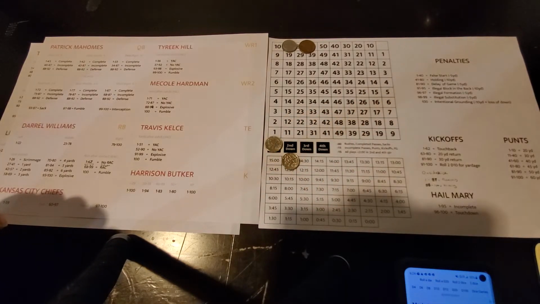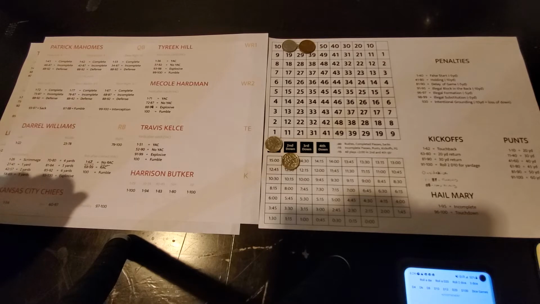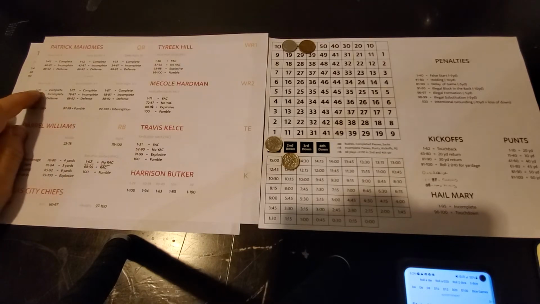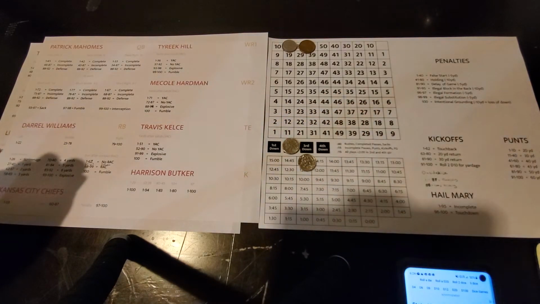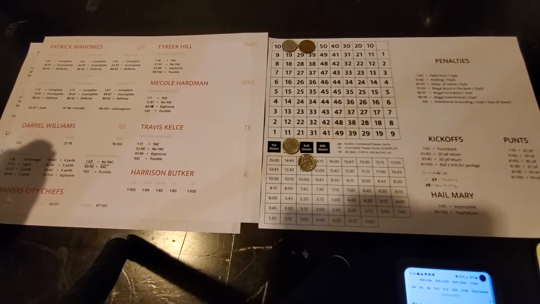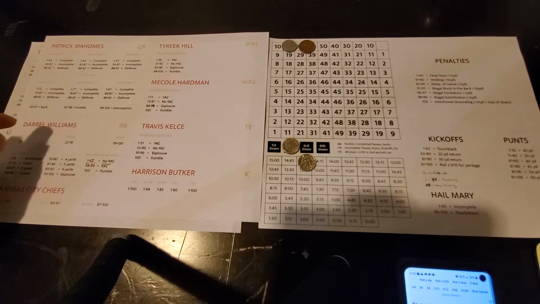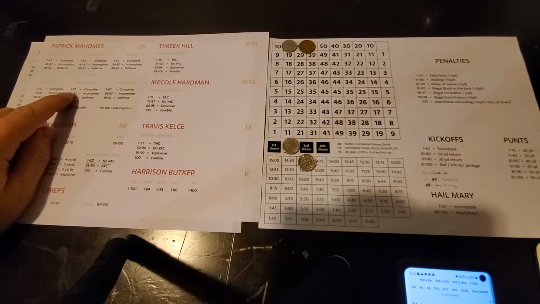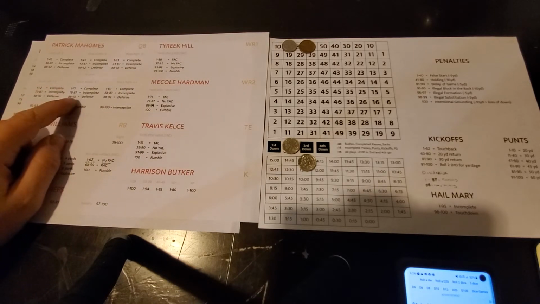So 14:45 into the quarter. Here's the first play, a 41. That's going to be a pass. 3 is to the left. 74 means that is an incompletion. So it's going to be second down and 10. 59 is a pass. 4 is to the short middle. A 14 is going to be complete to Travis Kelce with a 66, so complete for 6 yards.